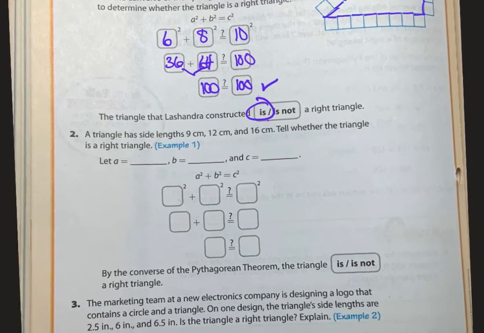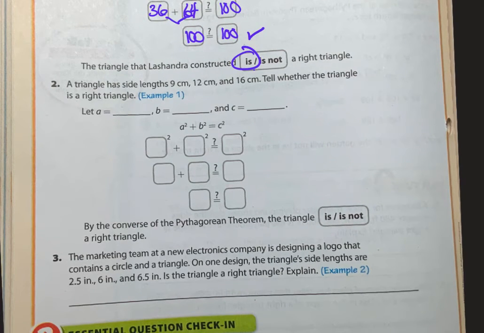On the next one, the triangle has side lengths 9, 12, and 16. Tell whether the triangle is a right triangle. So we're going to let A be 9, B will be 12, and C will be 16. So we have 9 squared, right? Because we're using Pythagorean theorem here. Plus 12 squared is going to equal your 16 squared. A squared plus B squared equals C squared.